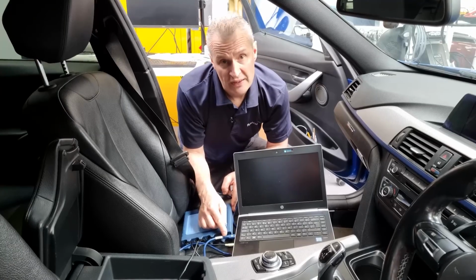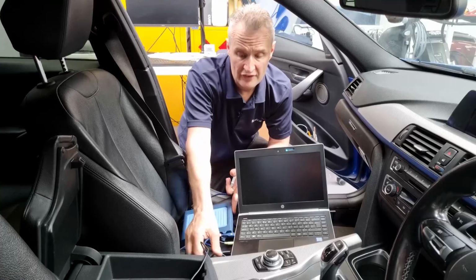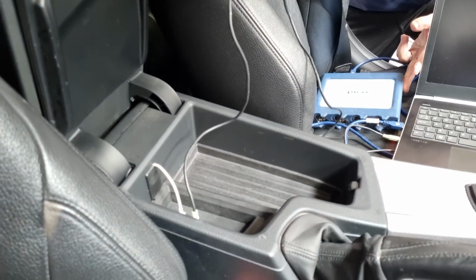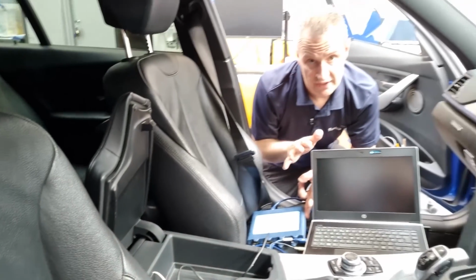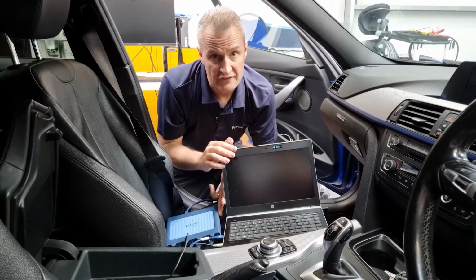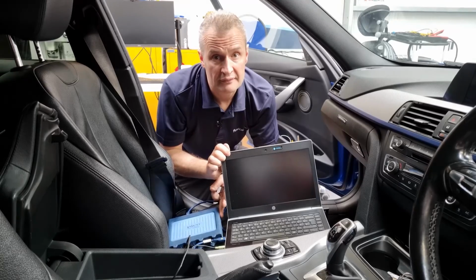Connect that via USB to your laptop, and then the audio out from the laptop we're going to connect to the audio in, or the aux in, on the vehicle. So any sound that is generated from the NVH software is going to pass through the cable into the in-car entertainment system, where we can control the volume and drive the speakers at any frequency.